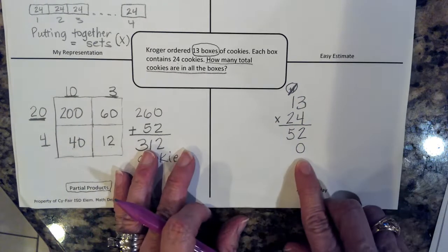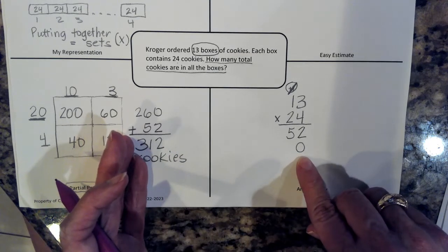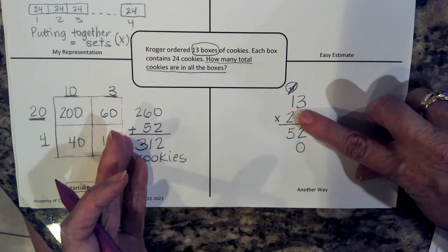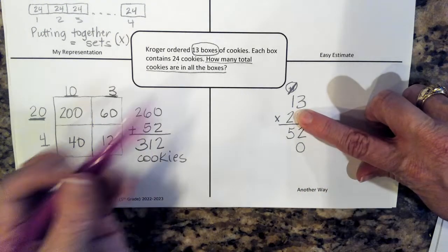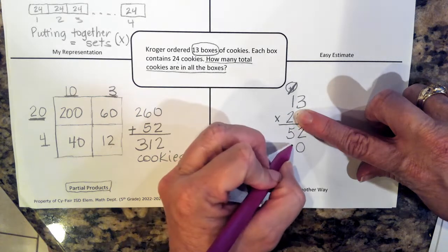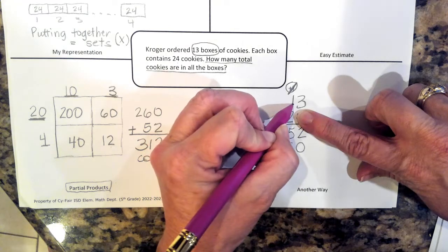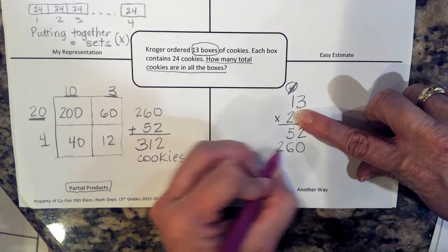And we know anytime we multiply by a 10, we're going to get a 0 in that ones place. So I'm going to cover up that 4, and I'm going to think about 2 times 3, which is 6, and 2 times 1, which is 2.